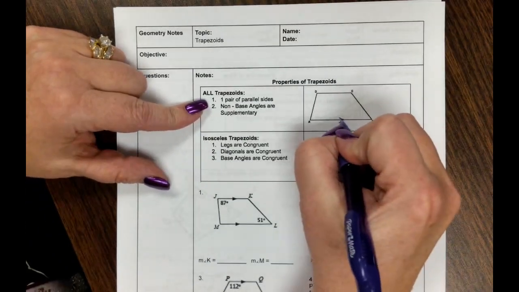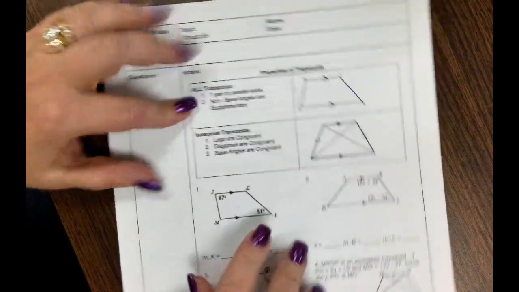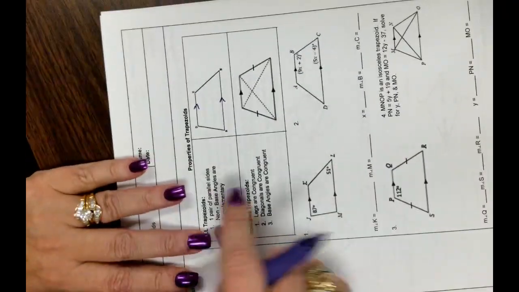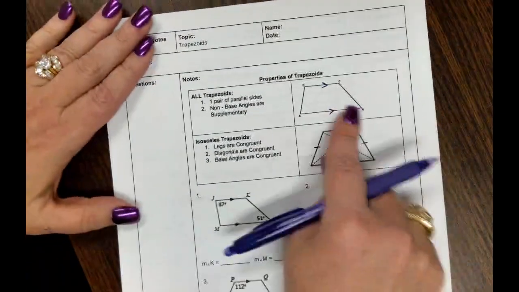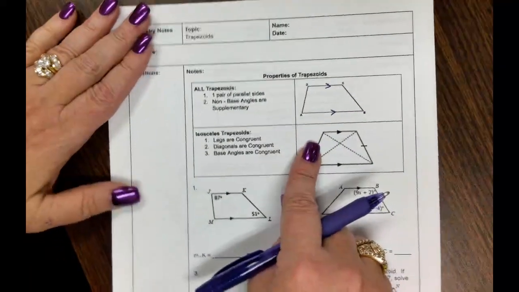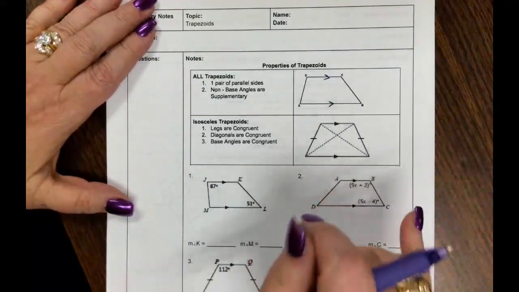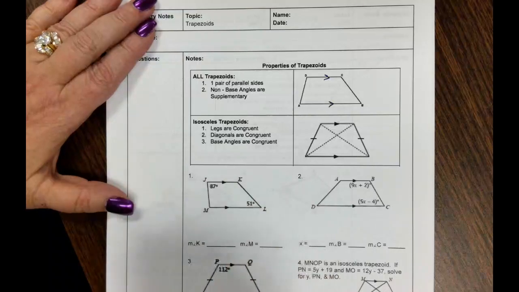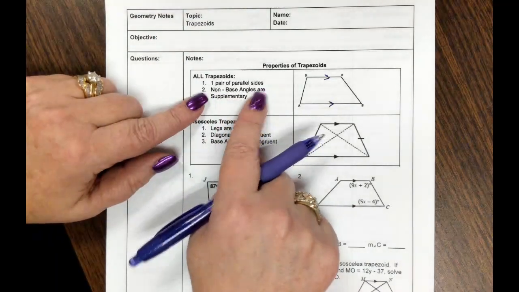Those are typically marked with arrows. It doesn't have to be turned this way, so don't be shocked when you see one that's turned sideways. Those two parallel lines do not have to run horizontally. They can run vertically or diagonally or however you want, but you're going to have only one pair of parallel sides. And then the non-base angles are supplementary.